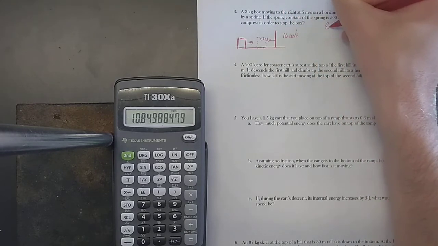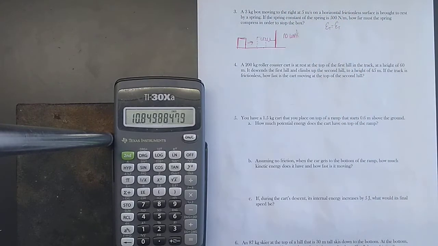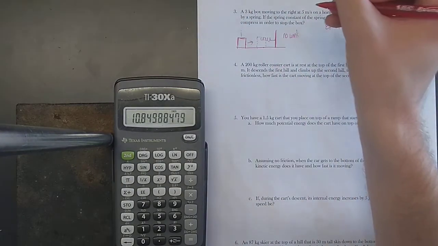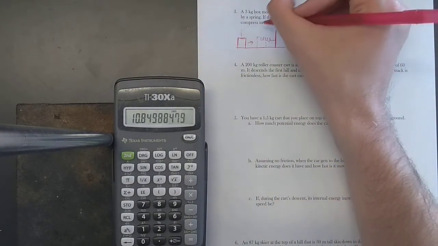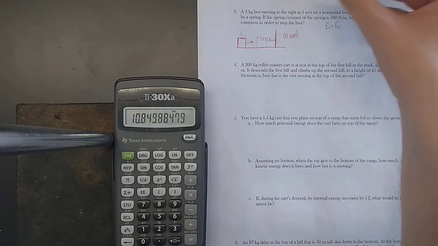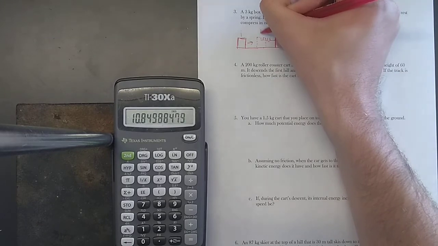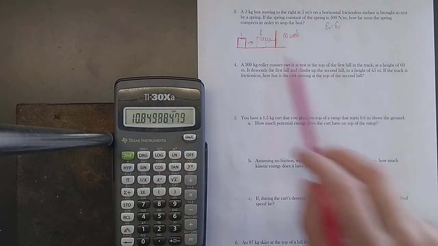That means we can use E_T equals E_T. If we start with E_T equals E_T, before the box has hit the spring, that's the initial spot. Once the box has compressed the spring as far as it can go and has been brought to rest, that's the final spot.